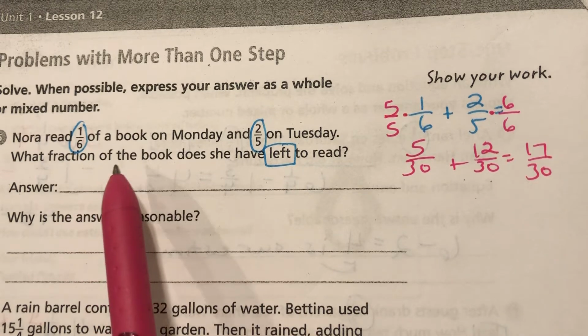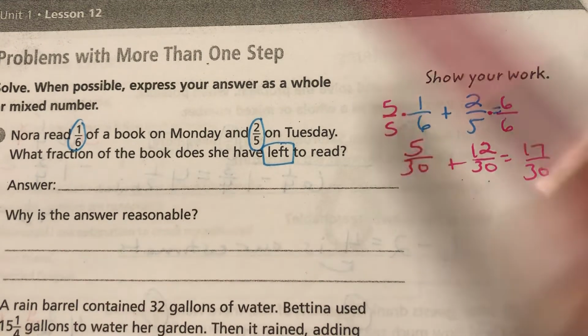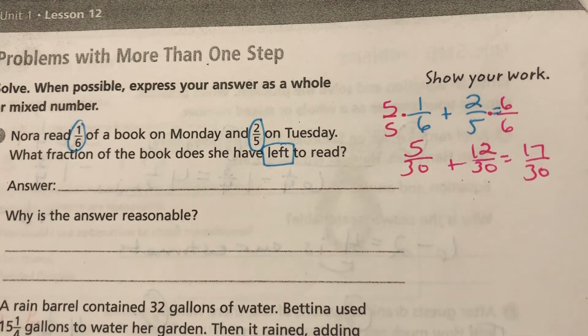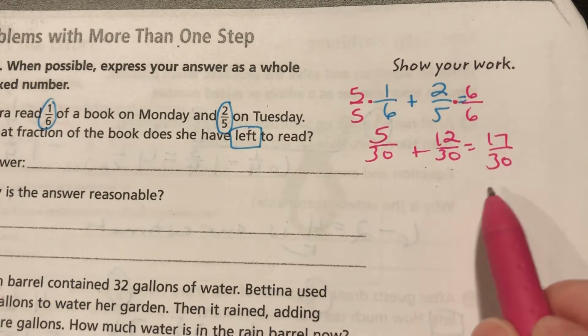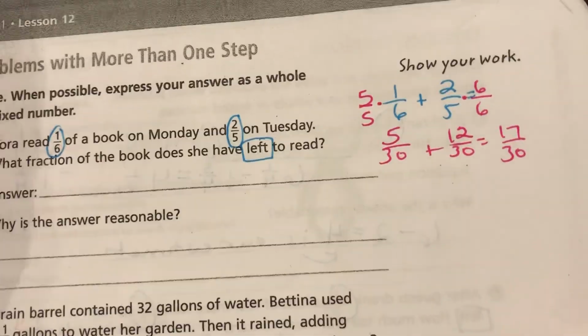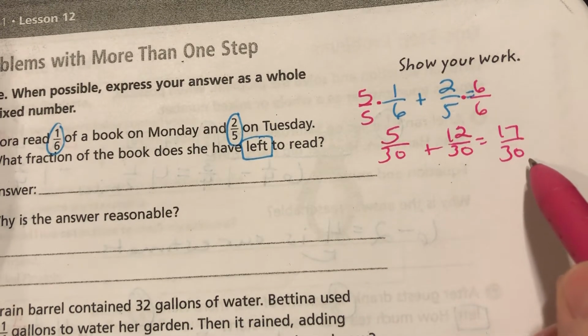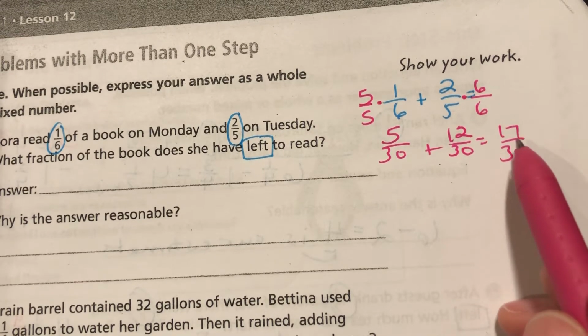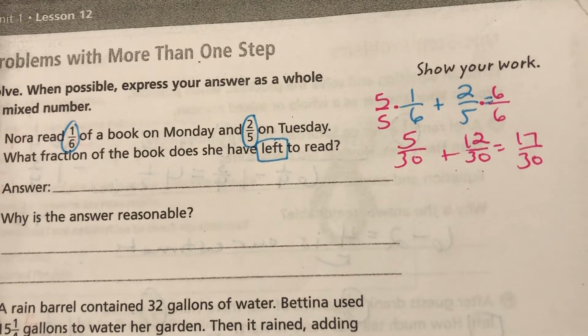Okay, so that's not our answer though. The question is not how much of the book has she read so far, it's what fraction does she have left. So when you look at 17/30, in terms of how much of the book she read, if she's reading one whole book, if I'm dealing with 30ths, that would mean 30/30 would be the whole book, okay? So basically, if I want to know how much she has left to read, there's two ways I could do this. I could take 30/30 minus 17/30 and see what's left. Or I could say to myself, okay, 17/30 plus what is 30/30? Both of those equations would be correct.